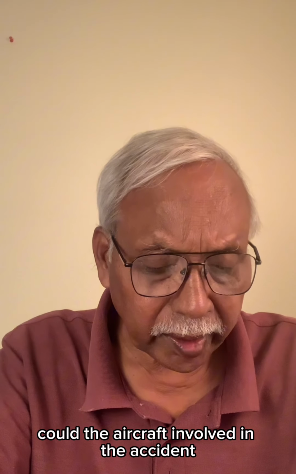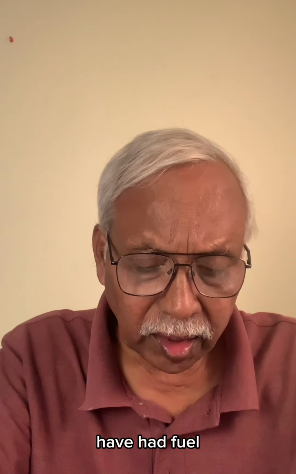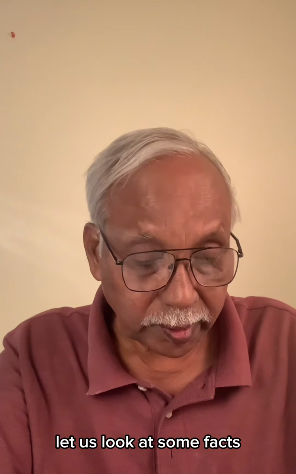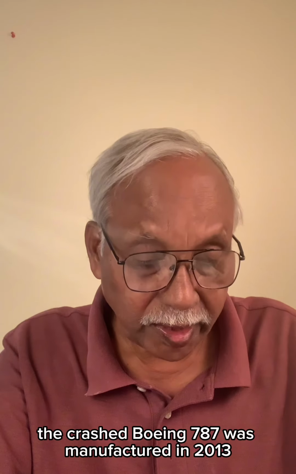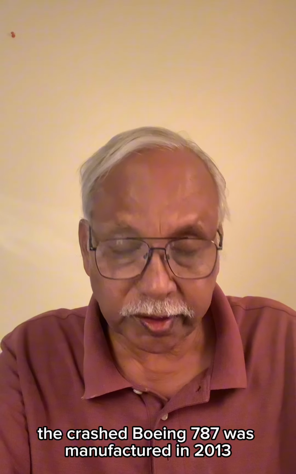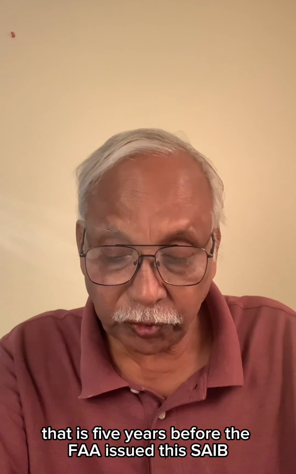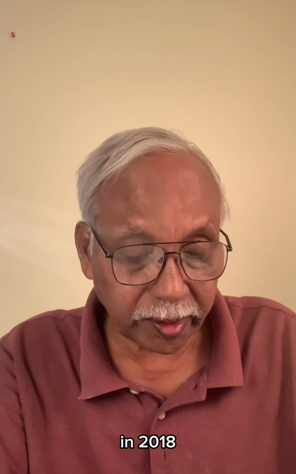Reading this SAIB brings up a question. Could the aircraft involved in the accident have had fuel control switches with disengaged locking features? Let us look at some facts. The crashed Boeing 787 was manufactured in 2013, that is 5 years before the FAA issued this SAIB in 2018.